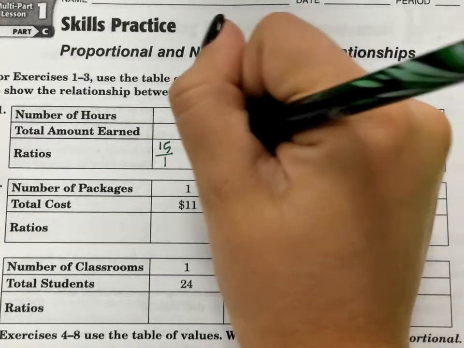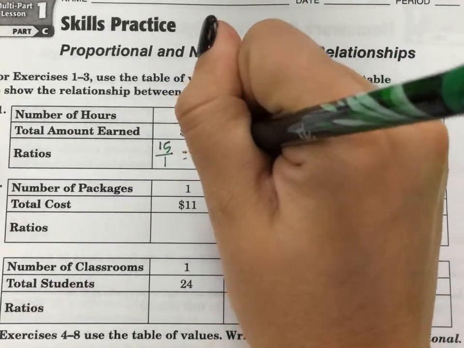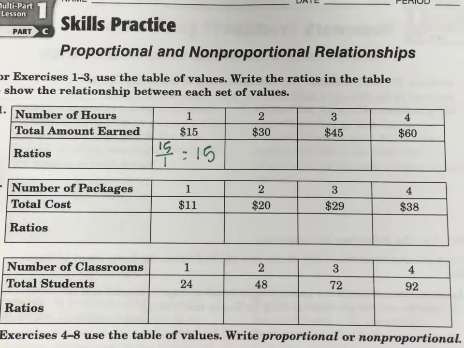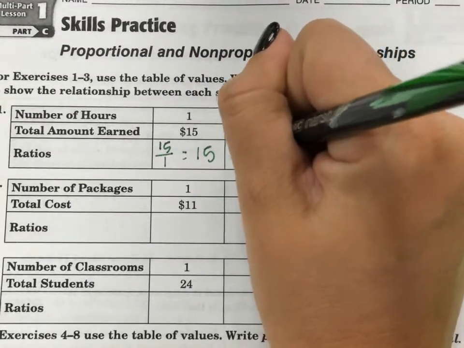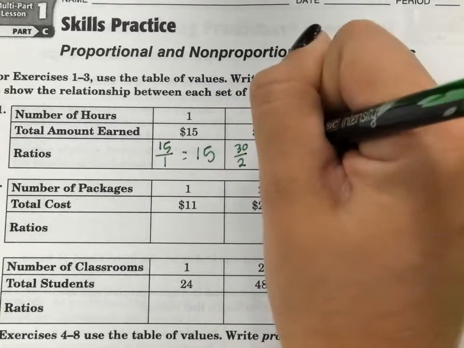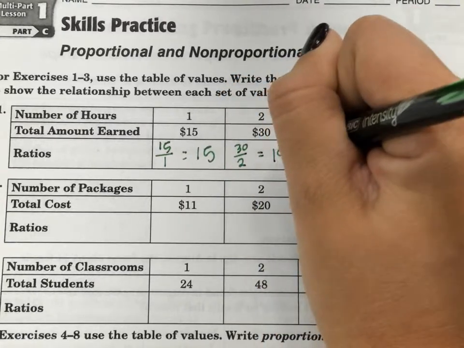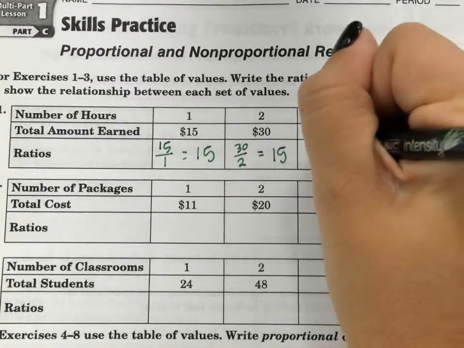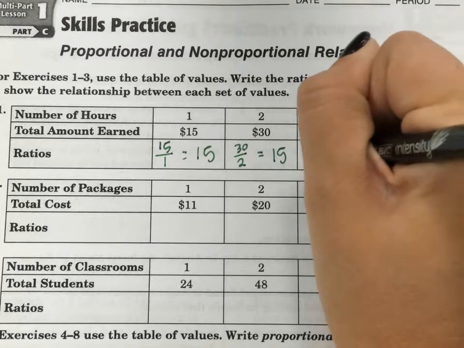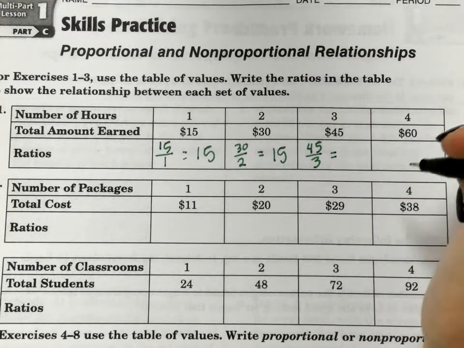What's my ratio for 2 hours? My ratio is actually 30 over 2, right? Which simplifies to 15. My ratio for 3 hours is 45 over 3, which simplifies to what? 15.